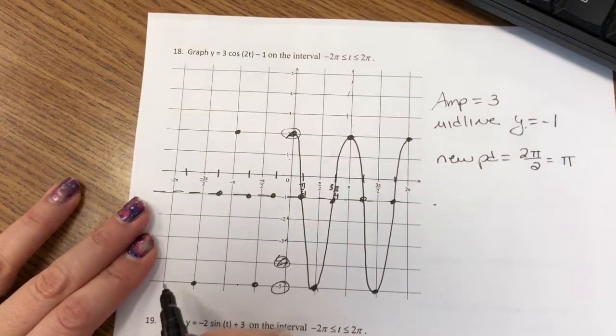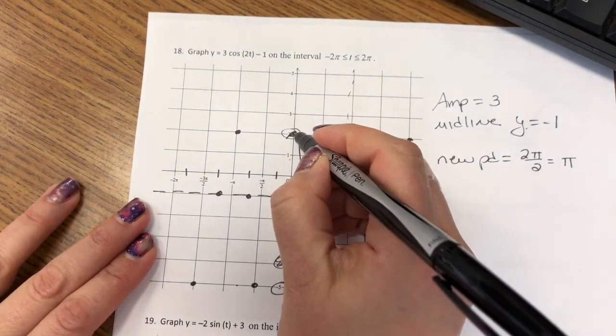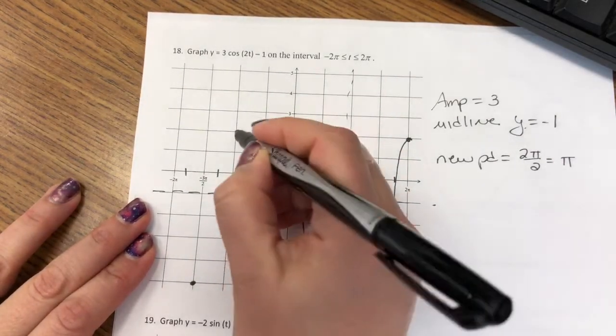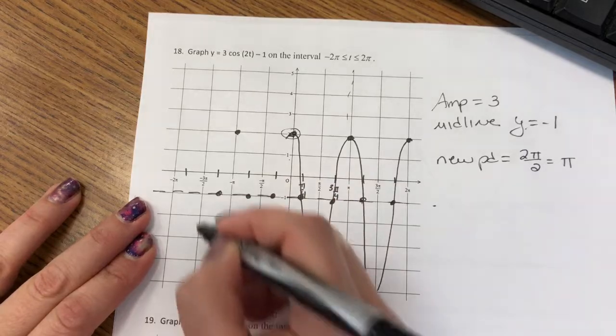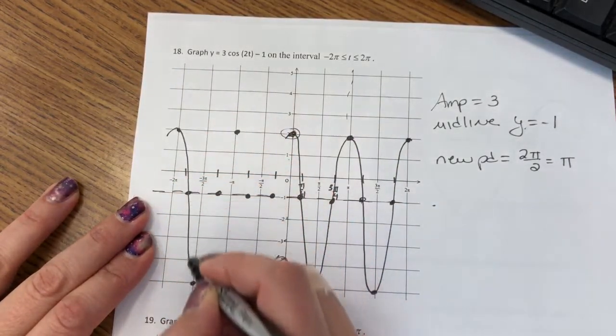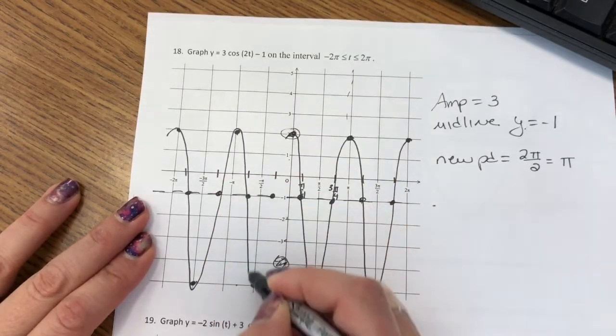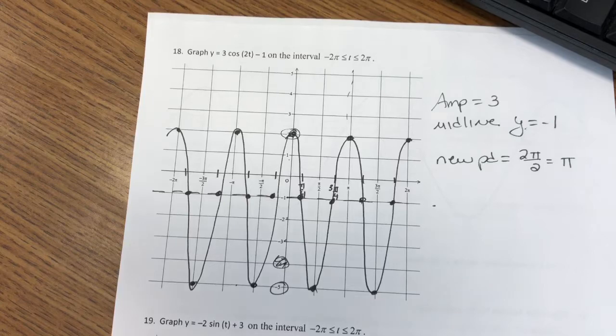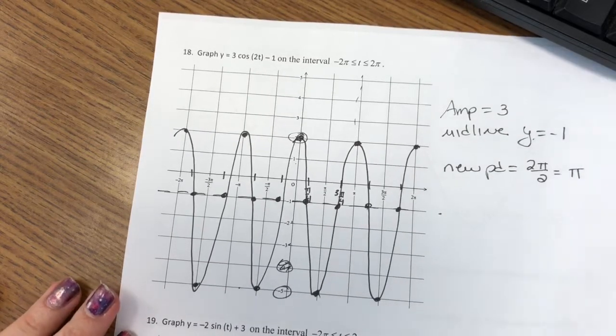Oops. Wait a minute, where did I mess up? Middle, max, middle, min, middle, max, middle, min. Oh, middle, there we go. Max. Try to intersect your point, or use pencil so you can fix if you miss.